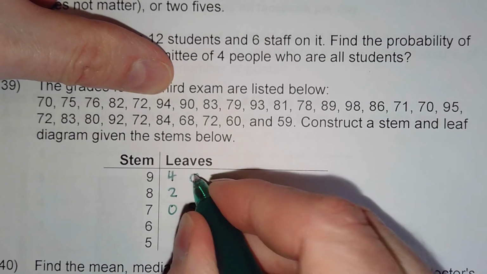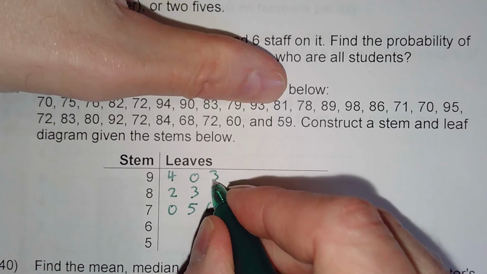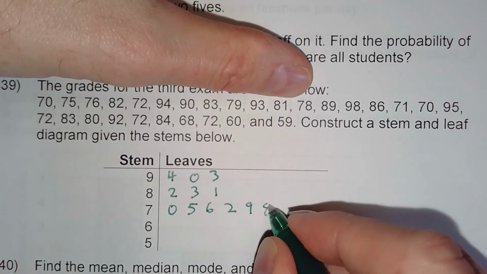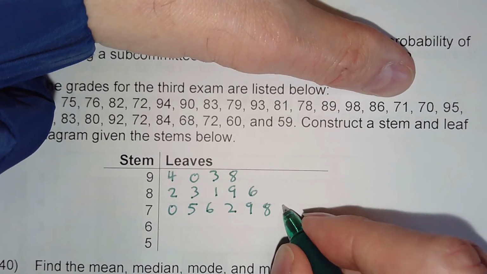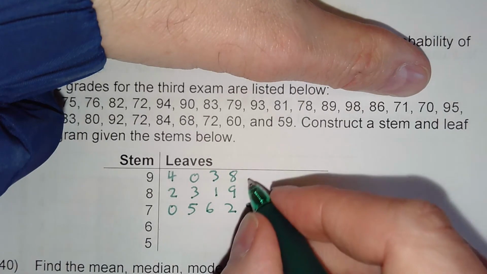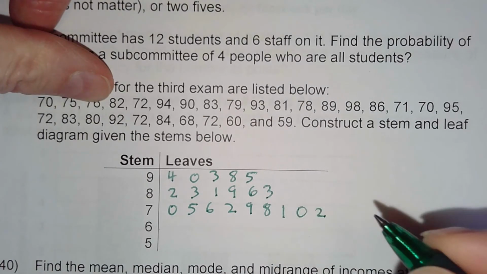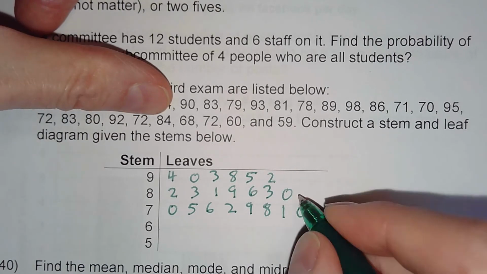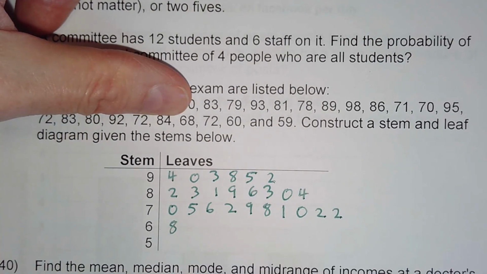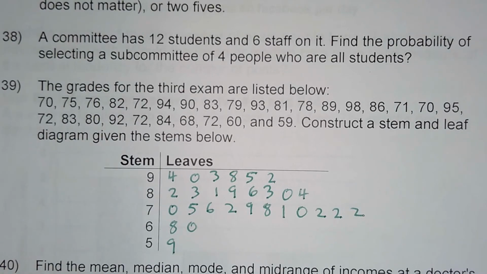94. 90. 83. 79. 93. 81, 78, 89, 98, 86, 71, 70, 95, 72, 83, 80, 92, 72, 84, 68, 72, 60, and 59. So that is what our stem and leaf diagram would look like.